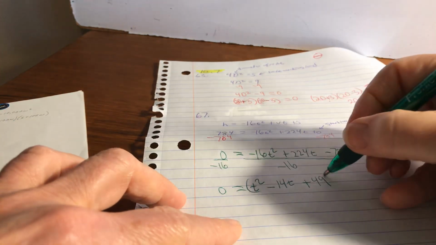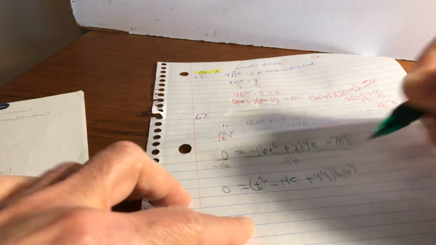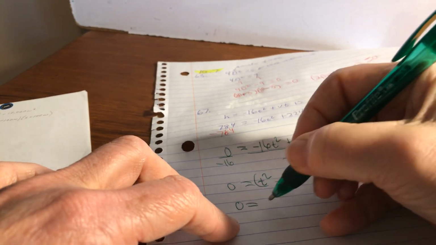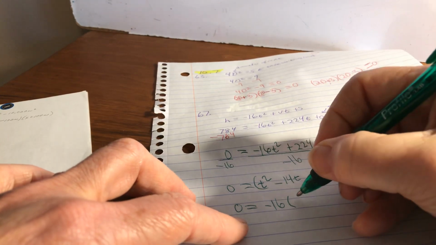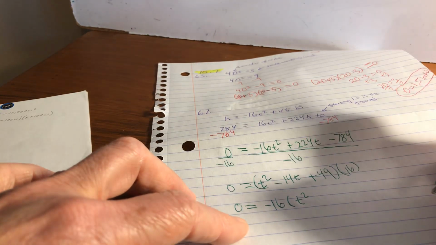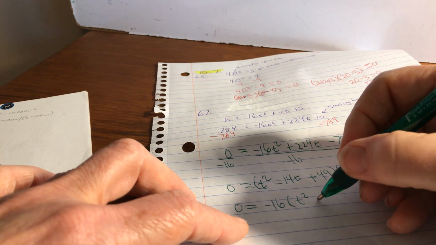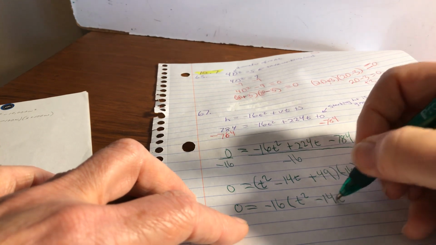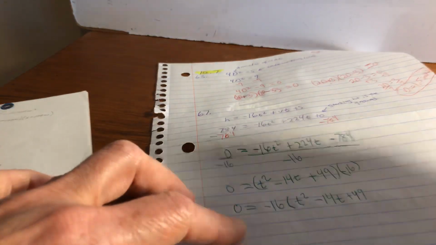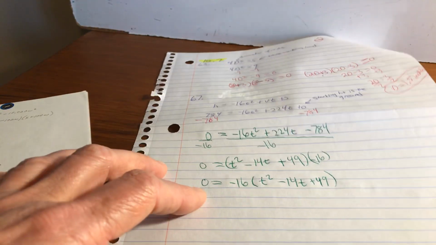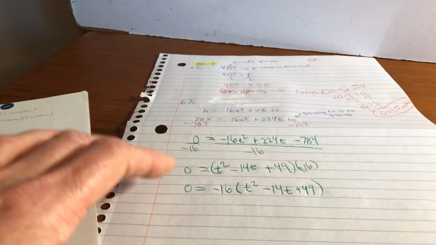Oh, sorry. I'm going to rewrite it. Your negative 16 can't go away when you divide it. It's got to stay out in the front. Now I'm questioning whether I did that with the 8 on the other problem, but okay. It looks like that when you divide it. It doesn't disappear.